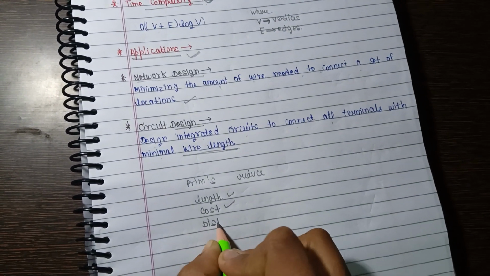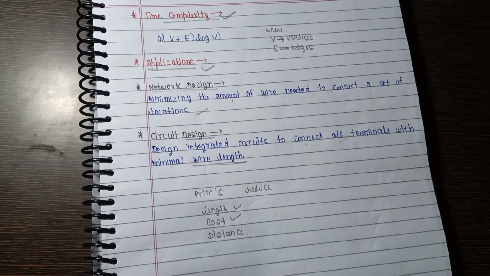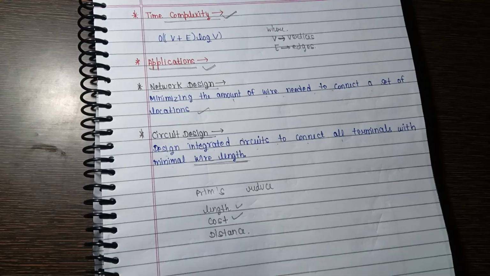distance. Okay, basically. So I hope this will help you guys.